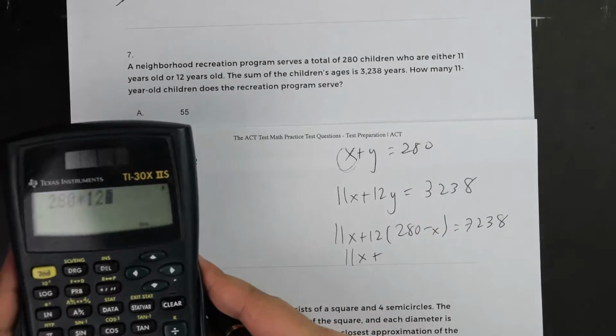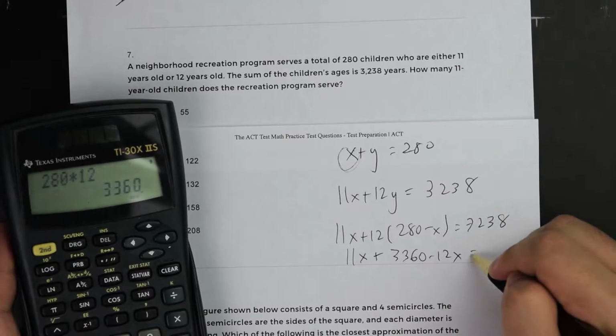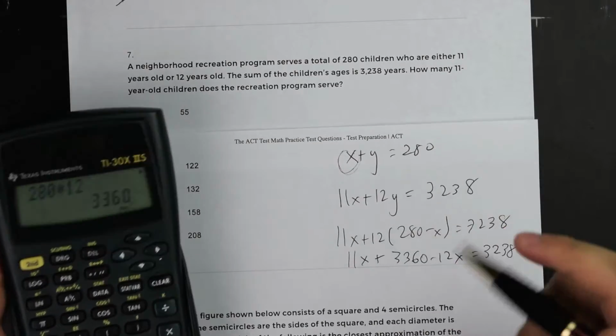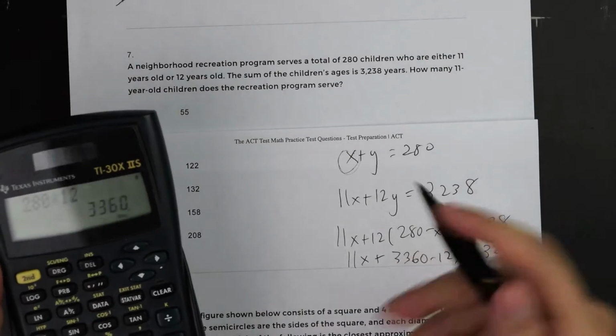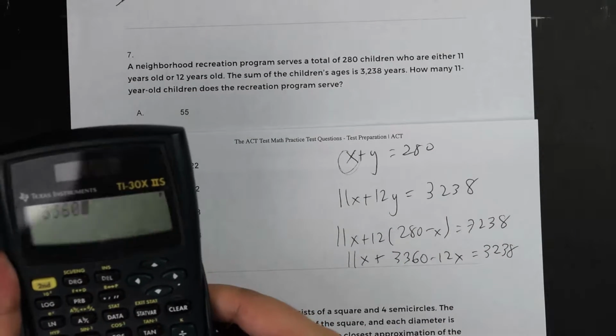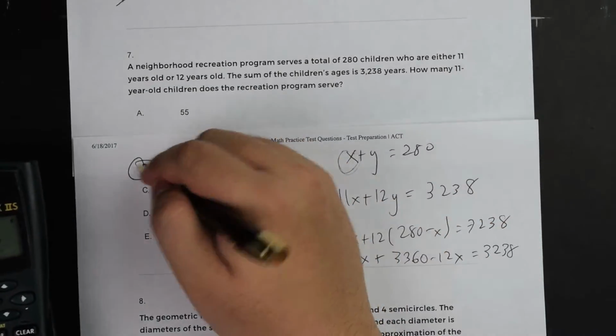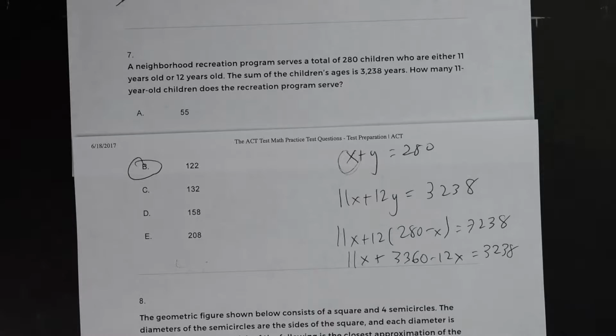I'm going to use the calculator because I'm allowed to do so. That's 12x equals 3238. So these cancel negative x, but okay. Oops. 22. Okay, so for number 7, my final answer is going to be B.